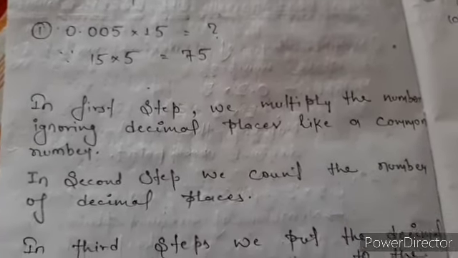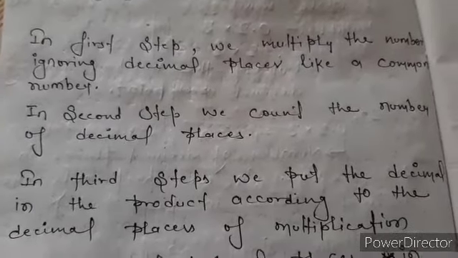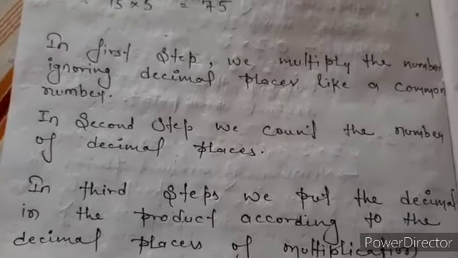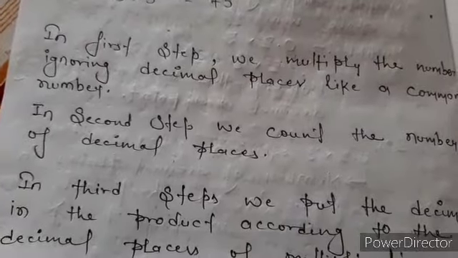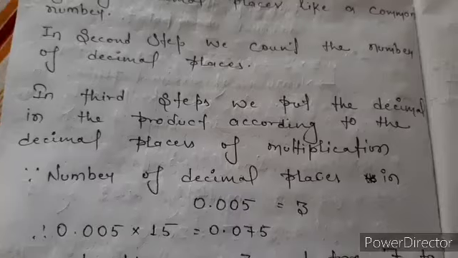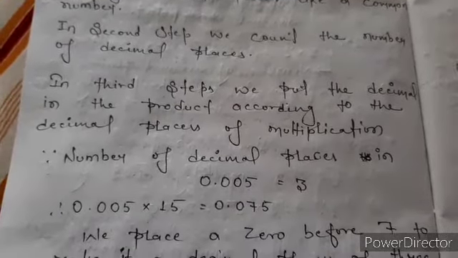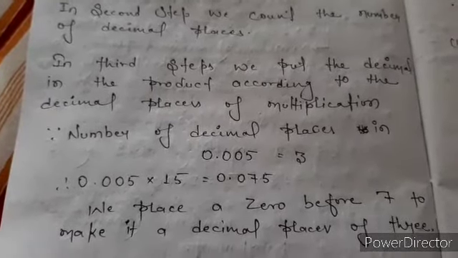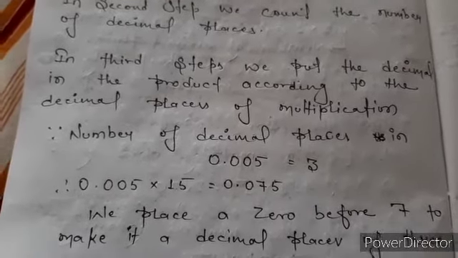In the third step we put the decimal in the product according to the decimal places of the multiplicand. Since the number of decimal places in 0.005 is 3, 0.005 into 15 is equal to 0.075. We place a 0 before 7 to make it 3 decimal places.